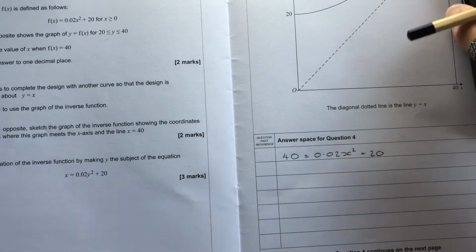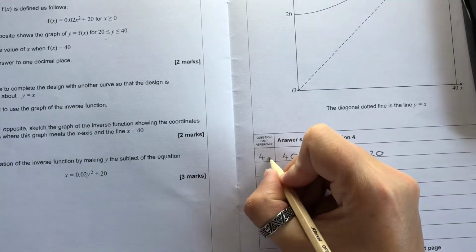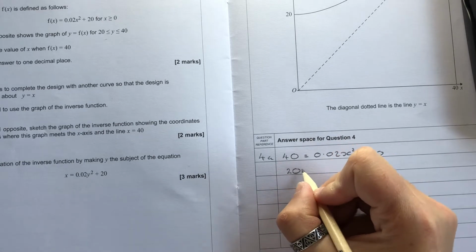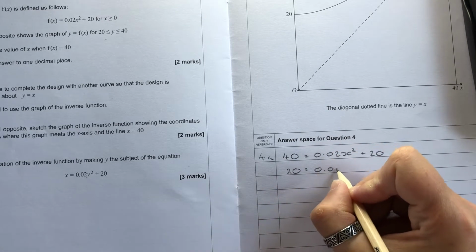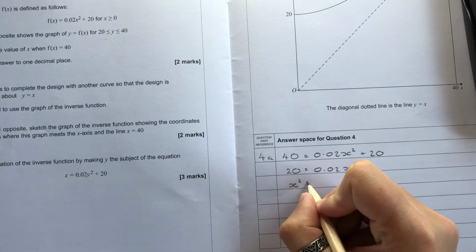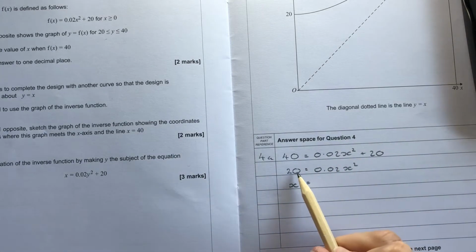If they want us to calculate it through, then we can do that because we can take 20 off both sides. And that's 0.02x squared. So x squared will be these two things times together.